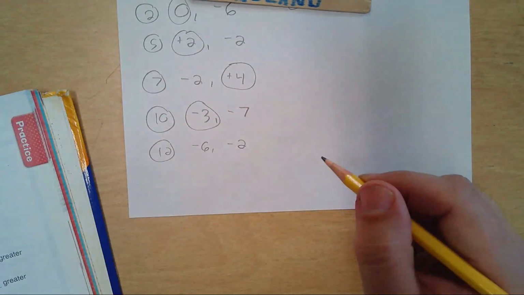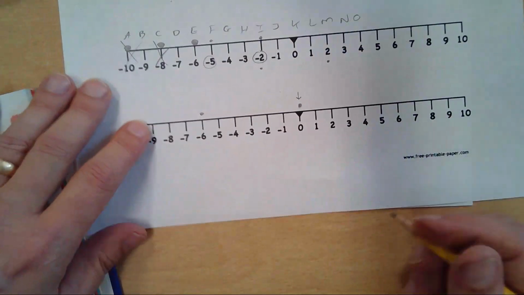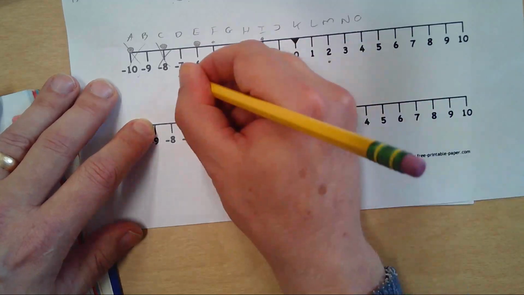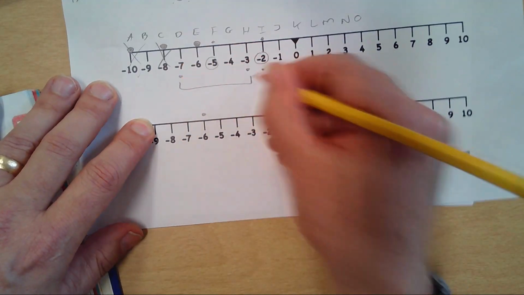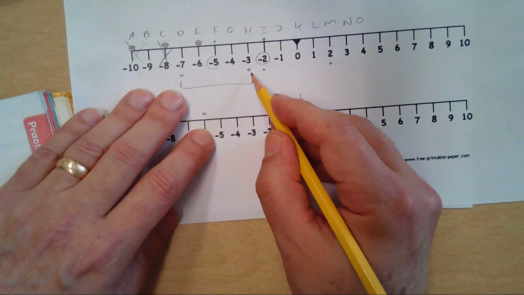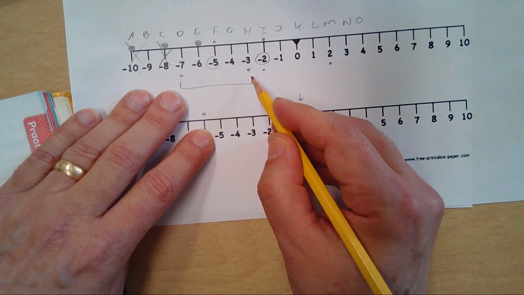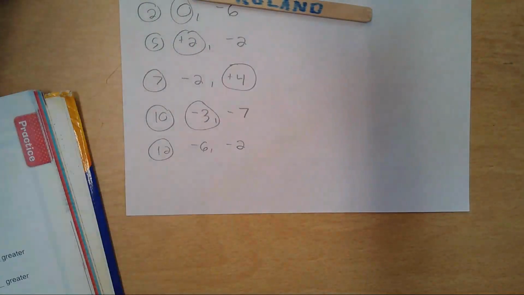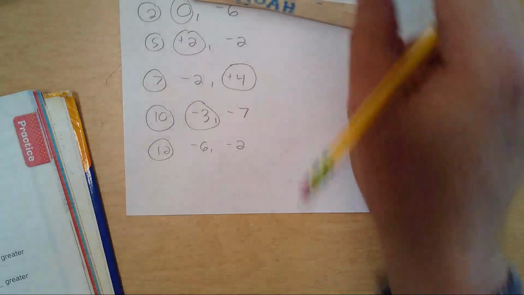-3 is correct. So again, with 2 negatives, there's -3 right there. There's -7 over there. Clearly that point is farther to the right. Therefore, -3 is a greater value than -7. Number 12, Noah.